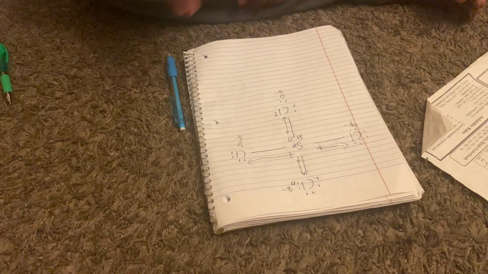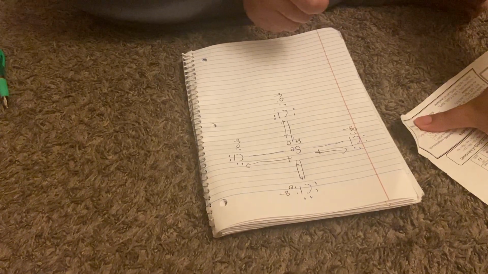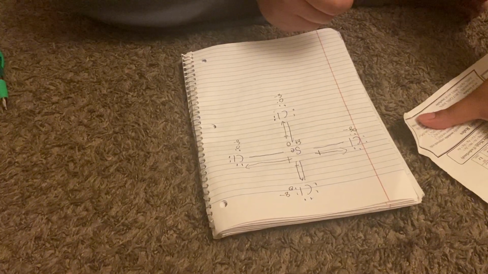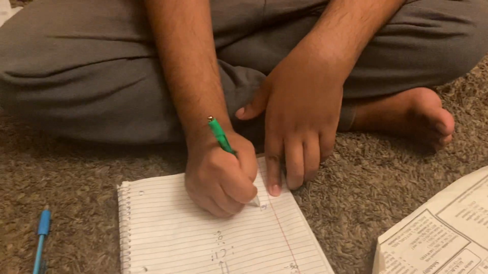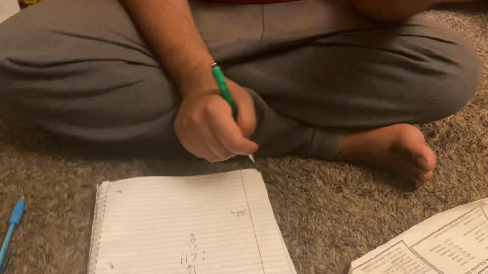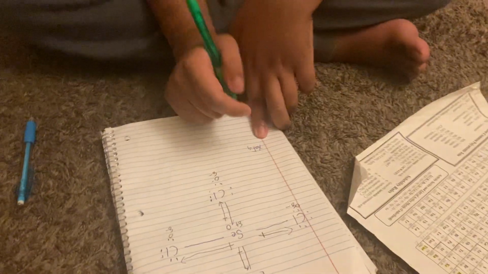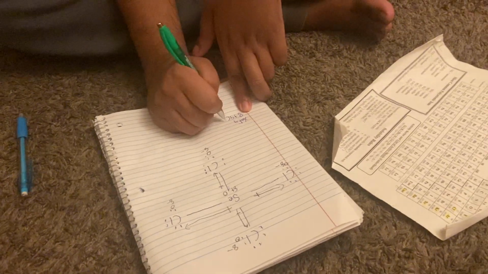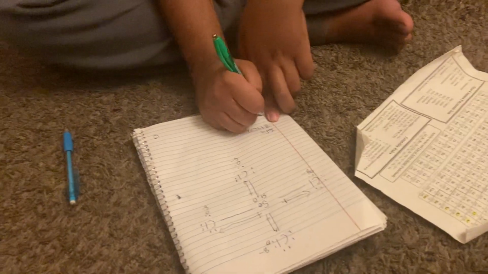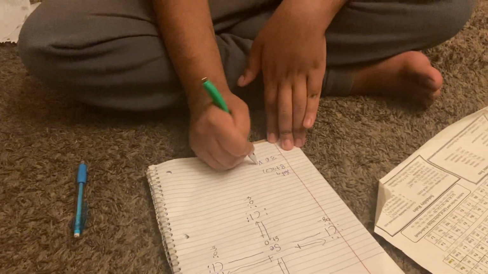Moving on to the last molecule of the day, we have XeF4. Xe has 8 valence electrons, and the fluorine atoms have 7 valence electrons each, making the total 36 valence electrons.